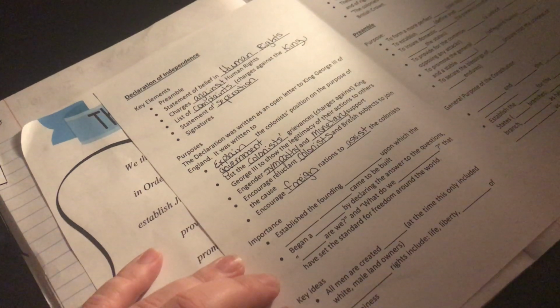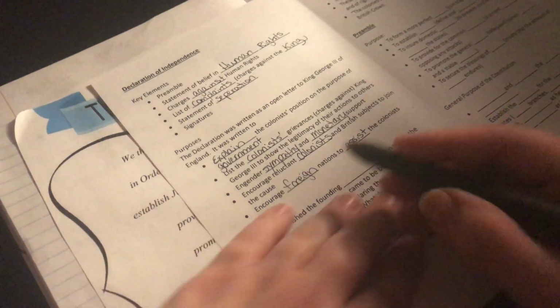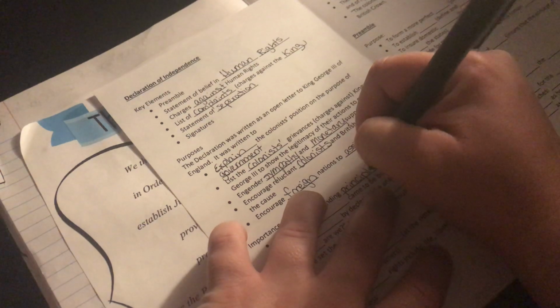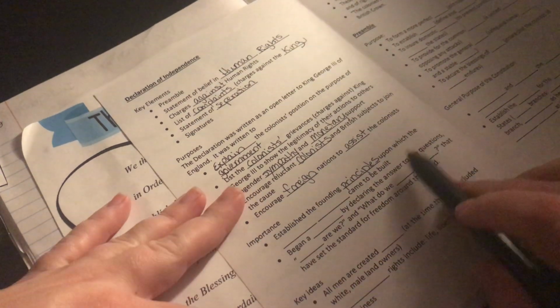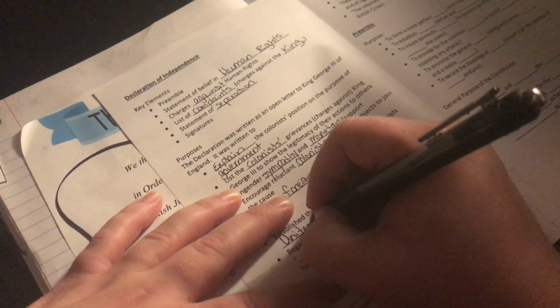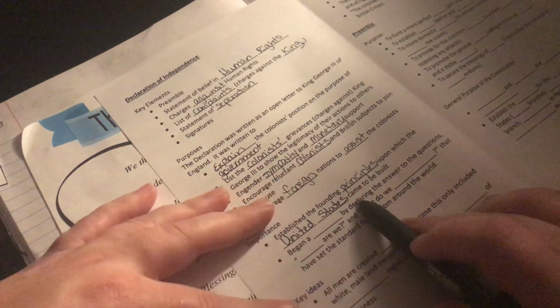Okay, so what is the importance of this? Well, it established the founding principles upon which the United States came to be built.